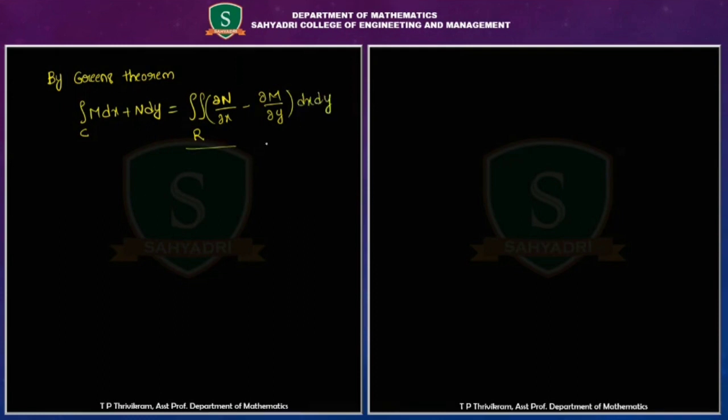So this value we need to find now. Okay, how will you find? First we need to find what is M and what is N. Okay, so given, or you can write from equation 1.